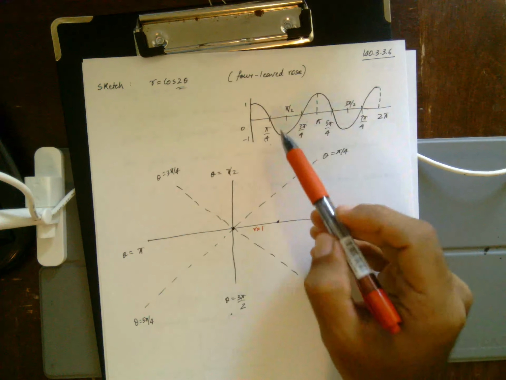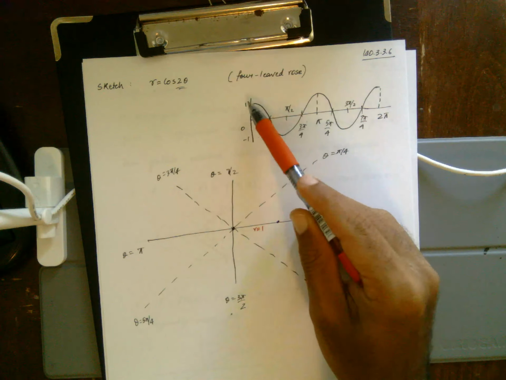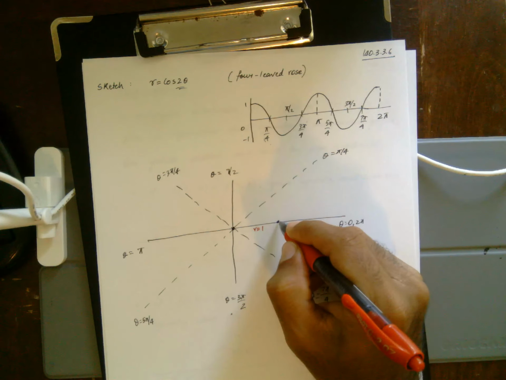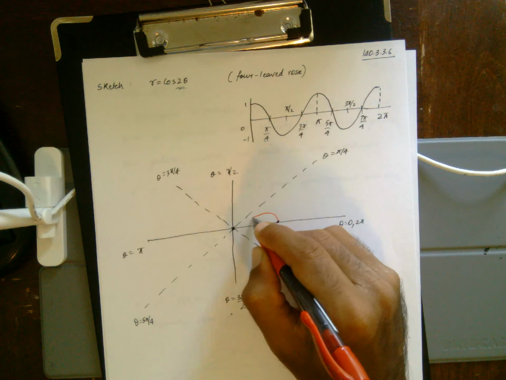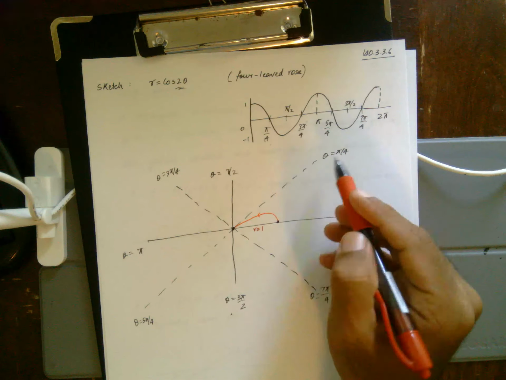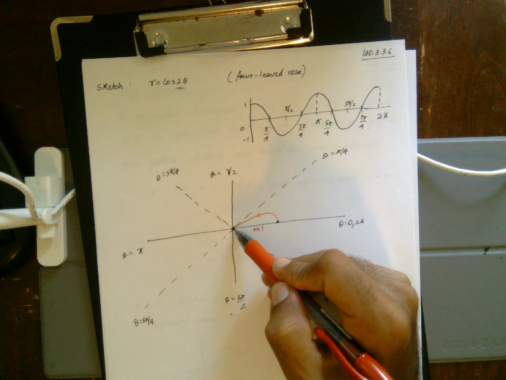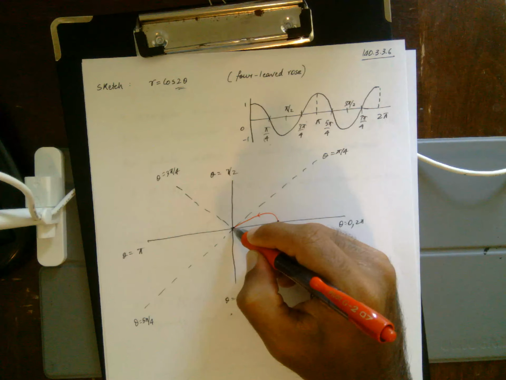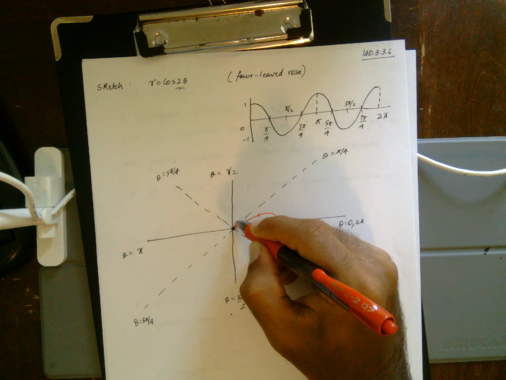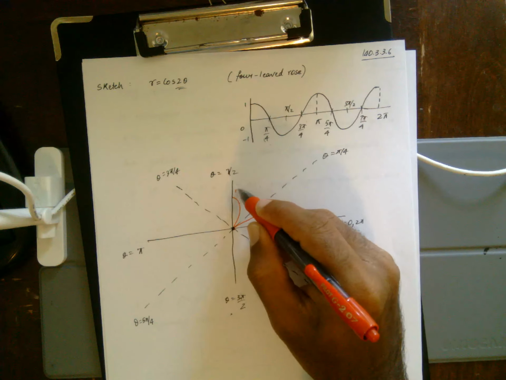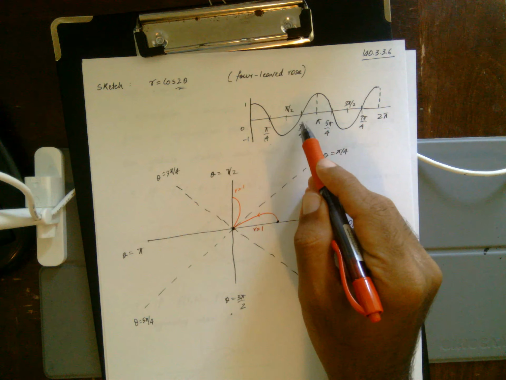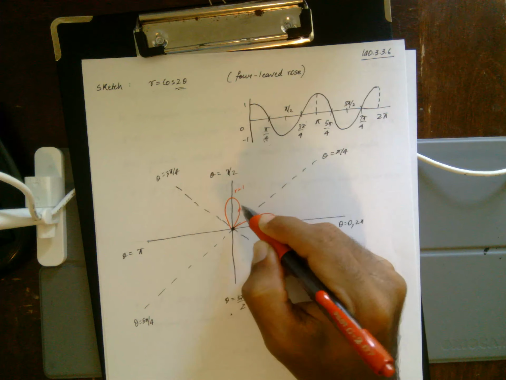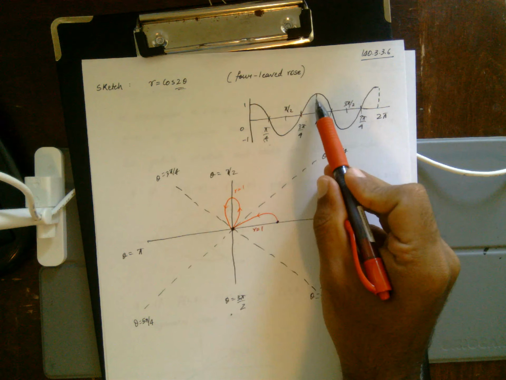What happens when I go from 0 to pi over 4? My distance is decreasing and becomes 0. So starting here, I am moving towards the origin. And at exactly pi over 4, I become 0. From pi over 4 to pi over 2, I increase and I become 1 again. From pi over 2 to 3 pi over 4, I decrease and I come back to 0. And the same behavior is repeated.